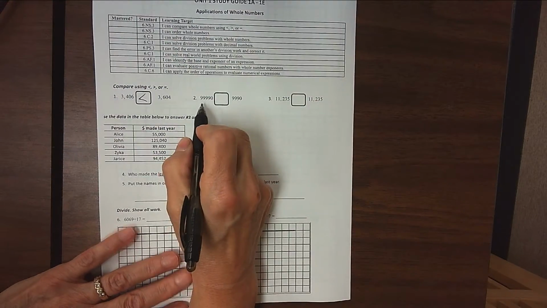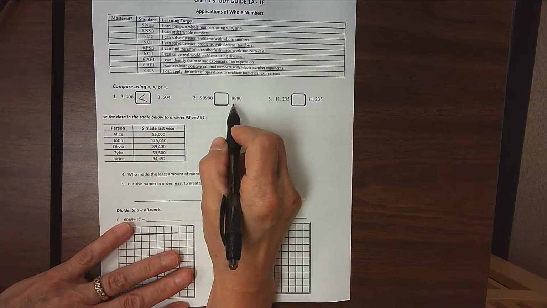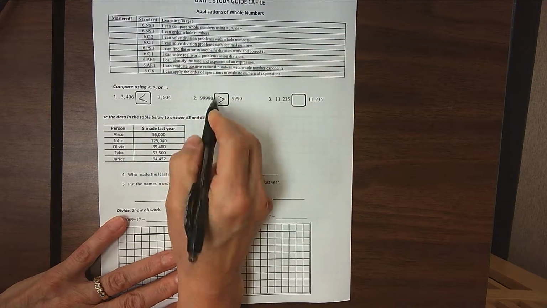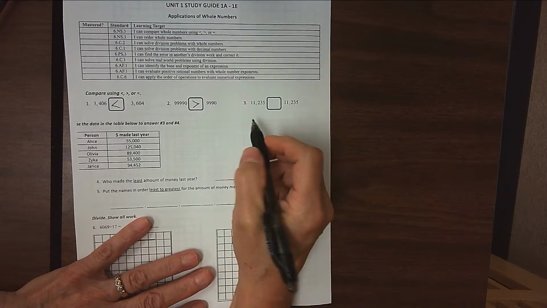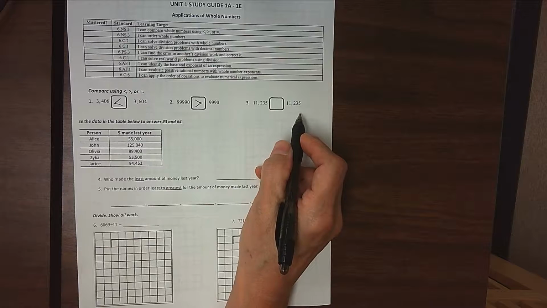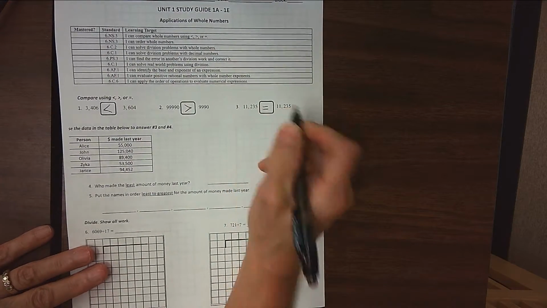Here we've got 99,990. It's a longer number than 9,990, so we know right off the bat that this number has to be bigger. Here we've got 11,235, and we're comparing it to 11,235. Those are exactly equal, so we put an equal sign in there.